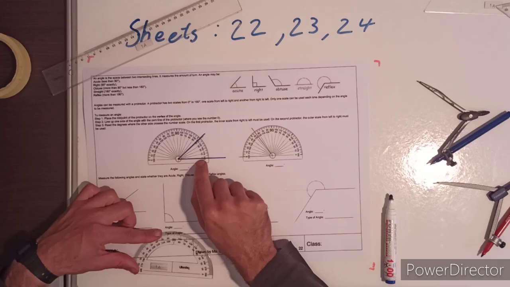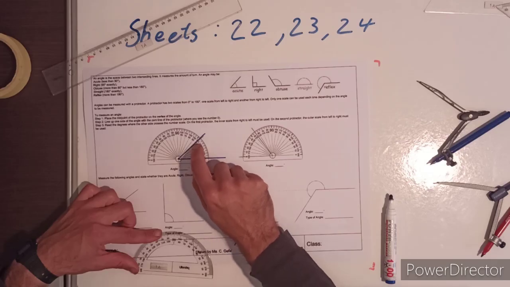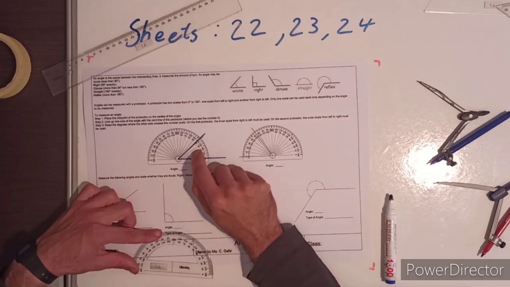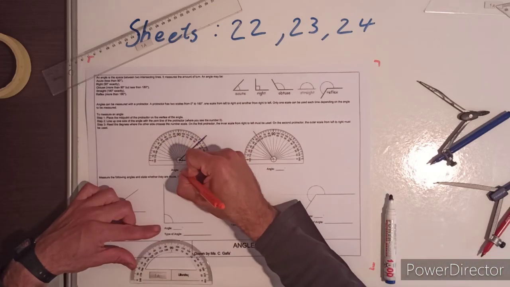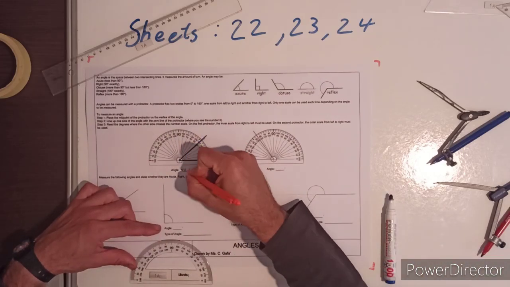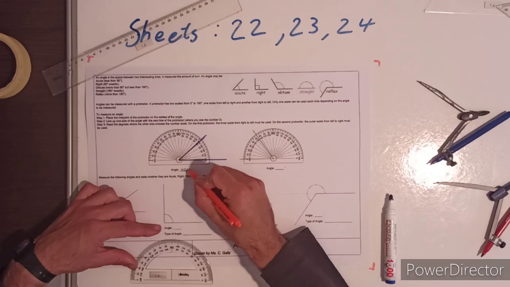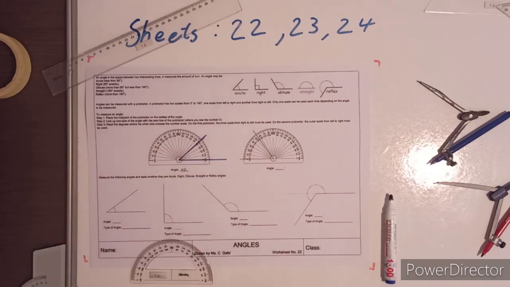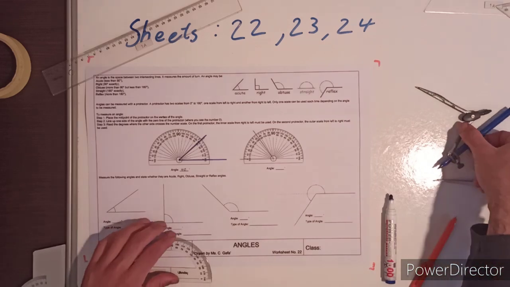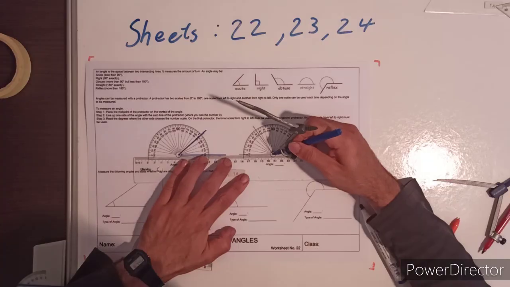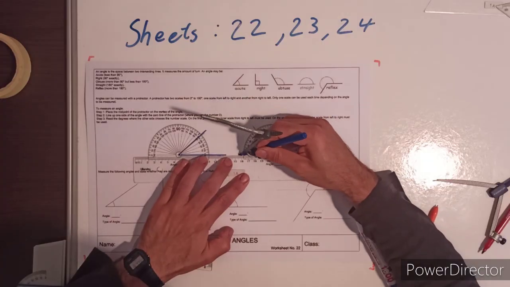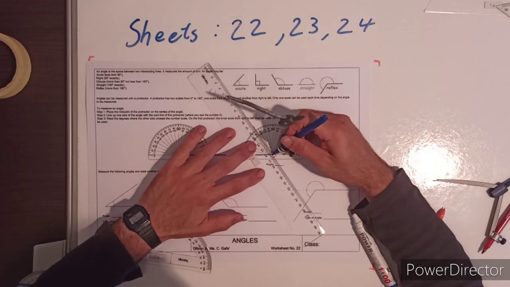Okay, so we start from 0, you move up until you hit the line, and then you can read the mark. In this case, it is 40 degrees. So all you have to do here is write 40 degrees. The symbol degrees is already there, so you don't need to write it down in this case. Here, we have another example, another angle. This side, it points to the other direction. Now look what happens here.